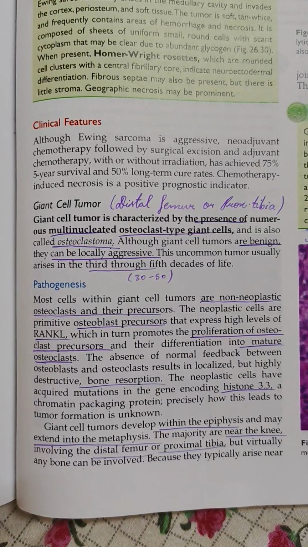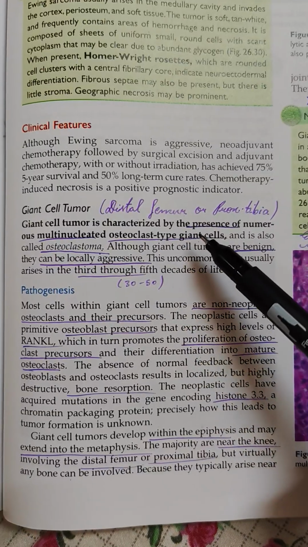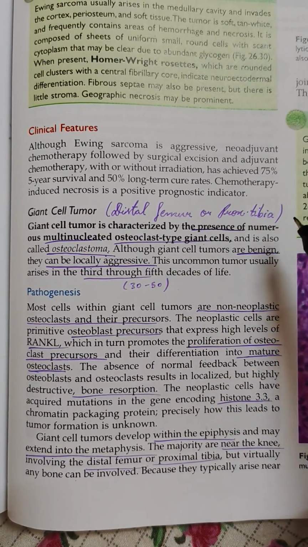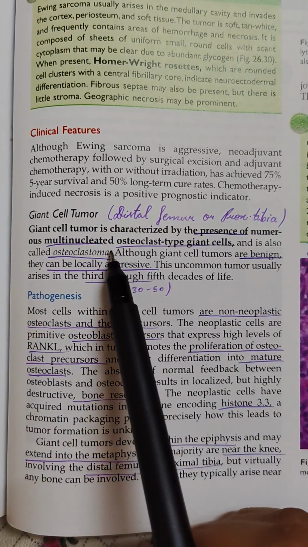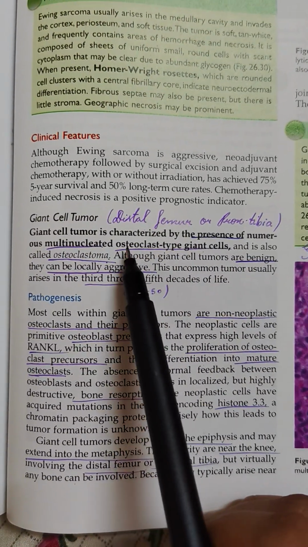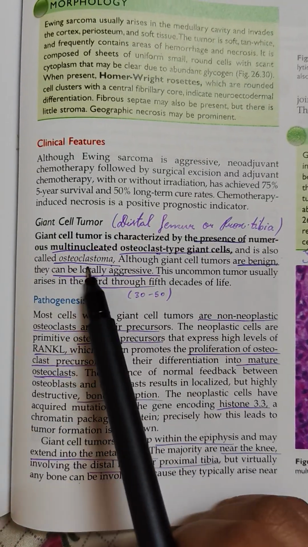Giant cell tumor. Giant cell tumor belongs to the category of tumors of unknown origin. It is characterized by the presence of numerous multinucleated osteoclast-type giant cells and is also called osteoclastoma. So what they're trying to tell here is that multinucleated giant cells become abnormal in number. They have osteoclast-like activity and hence they are also called osteoclastoma.